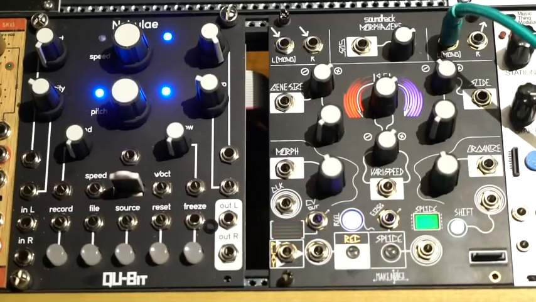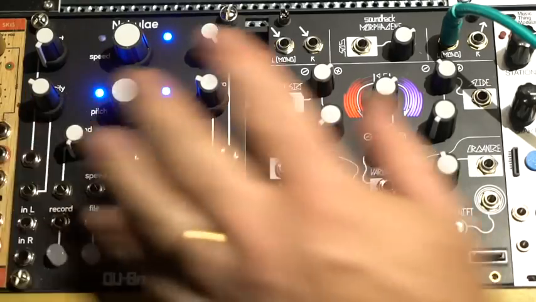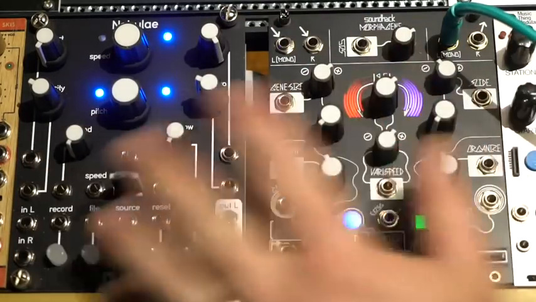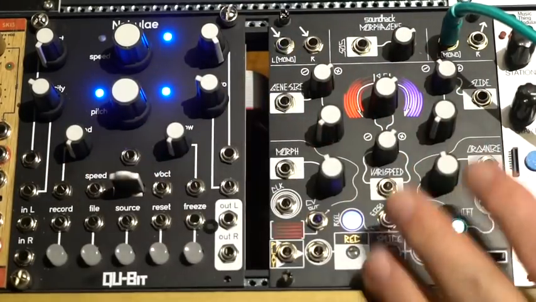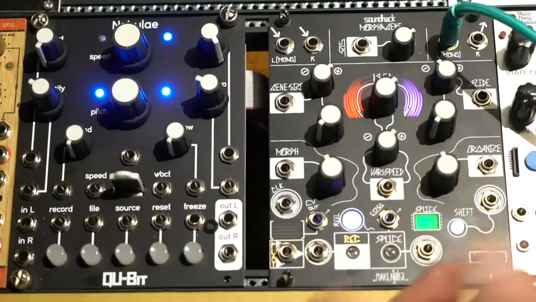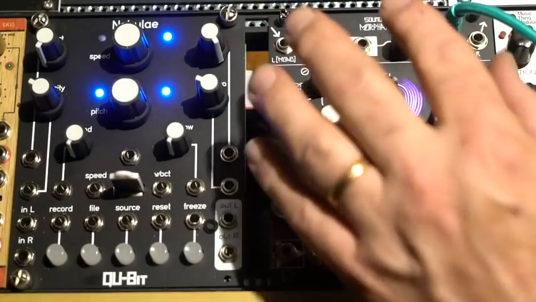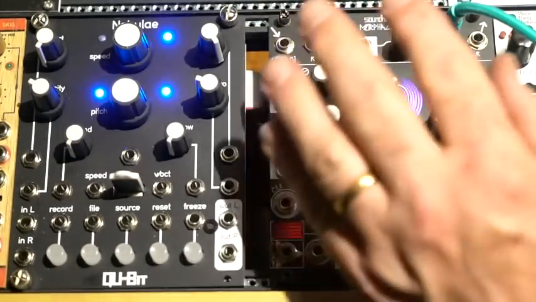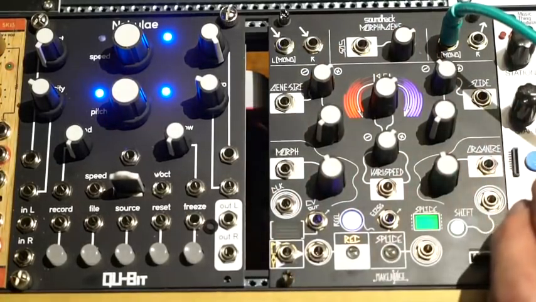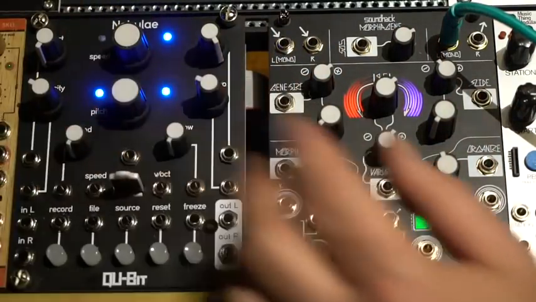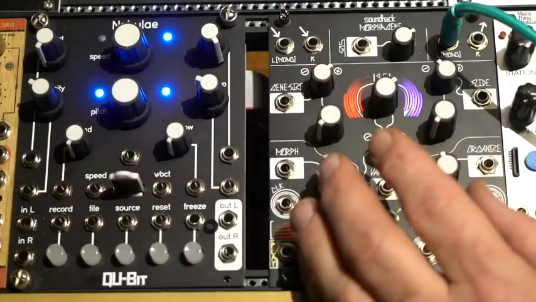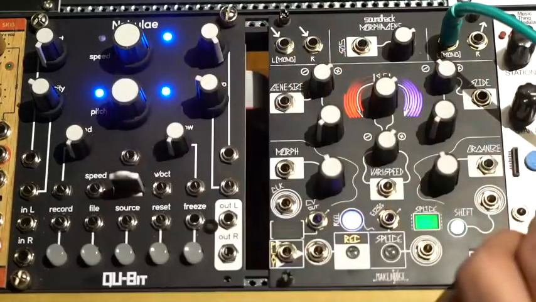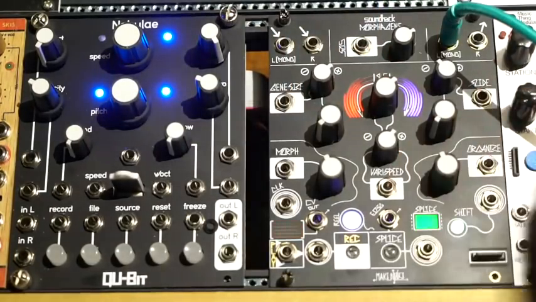Okay, I think you get a kind of a good idea of the differences between the modules. So granularization-wise, they both can work very, very well, although they use different ways of granularizing and different ways of playing them back and overlapping them. I would say that the Morphagene comes across as being a little bit more fluid in terms of how it overlaps the grains with one another. The Nebulae definitely sounds a little more digital in the way it produces the grains and the way it plays it back. The Morphagene is definitely a more organic sounding module.